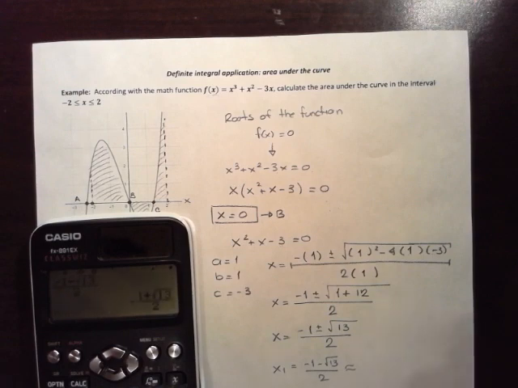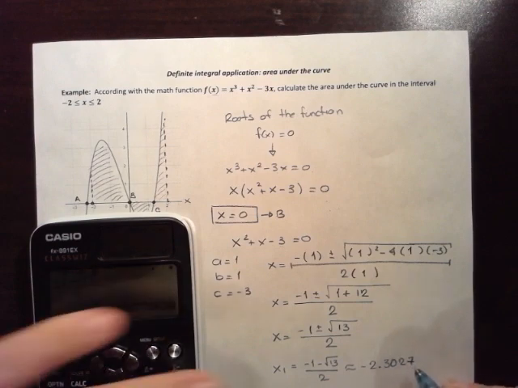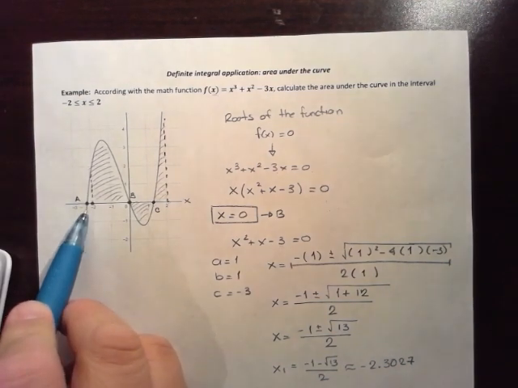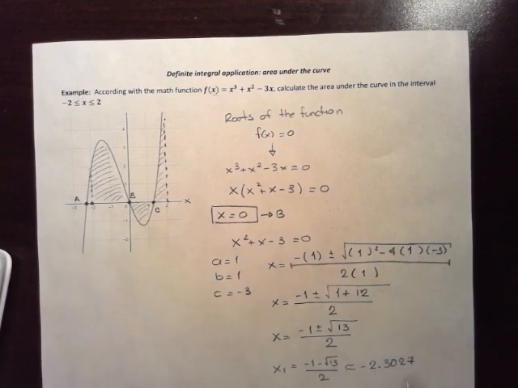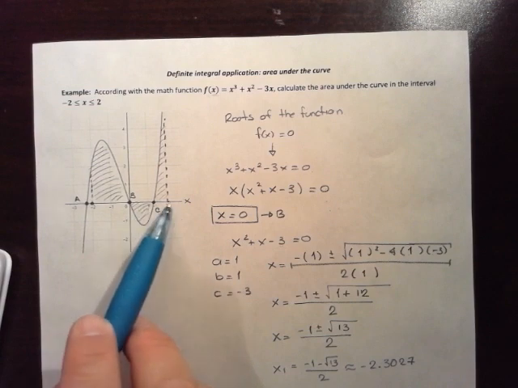This is approximately minus 2.3027. As you can see, it is correspondent with this. It is between minus 2 and minus 3. And x2 is going to be minus 1 plus the square root of 13 over 2. And this is going to be approximately a number that is between 1 and 2.